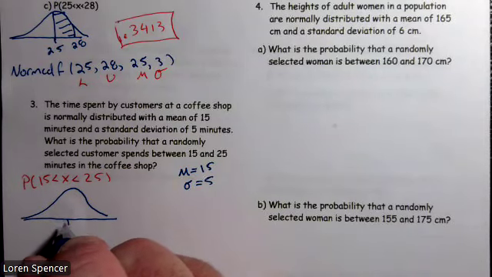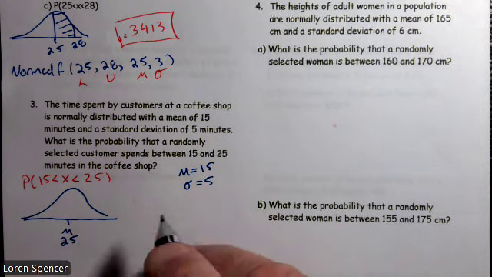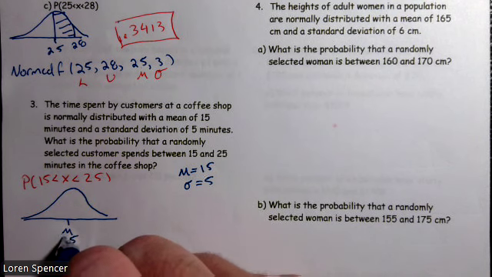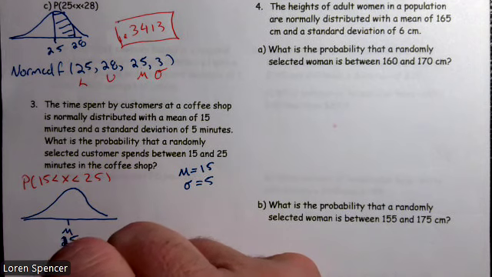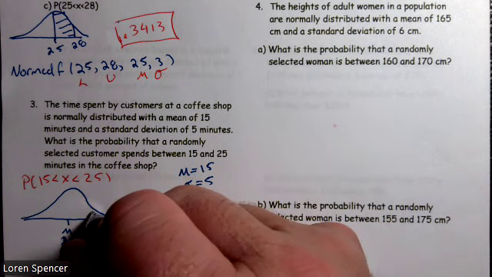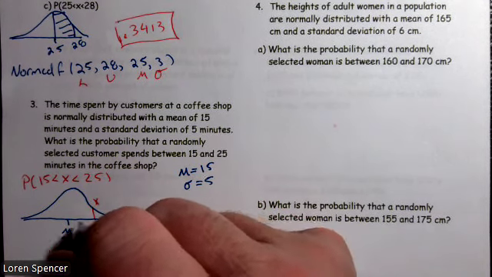Here's my mean, oops, at 25, or I mean at 15, excuse me. I'm going to change colors. I'm going to make that a 15 just because I messed up. And my upper bound, my X value, happens to be at 25.